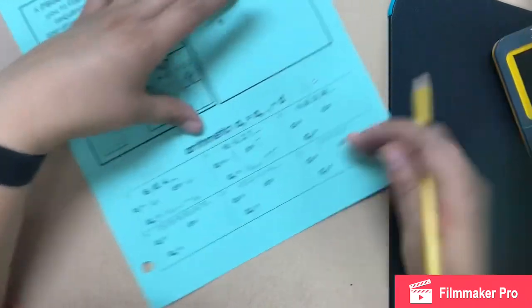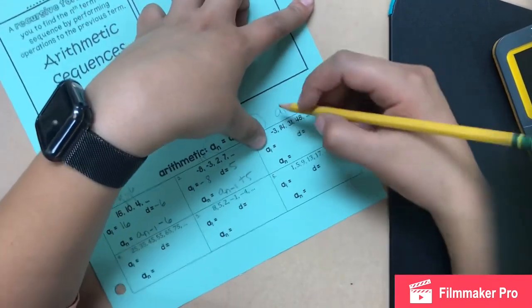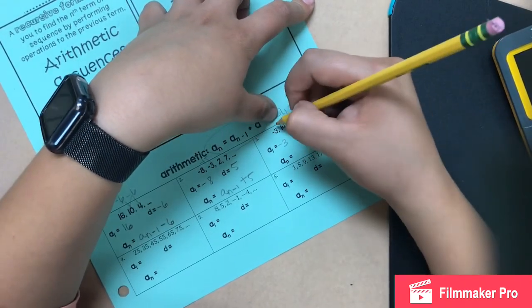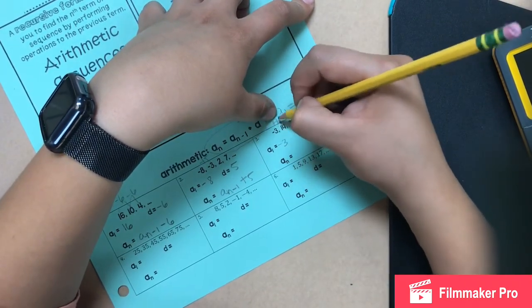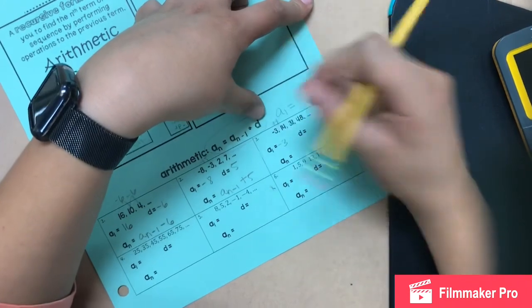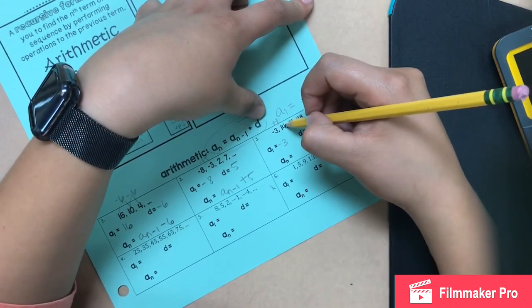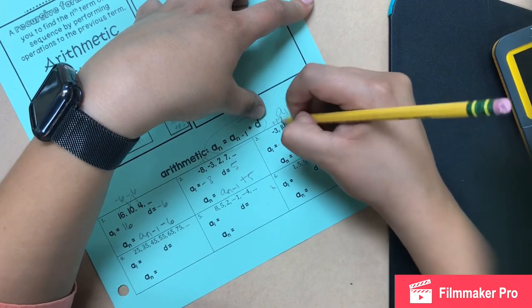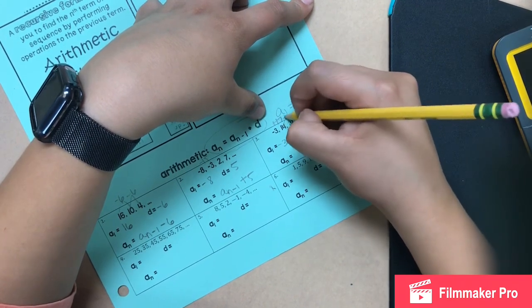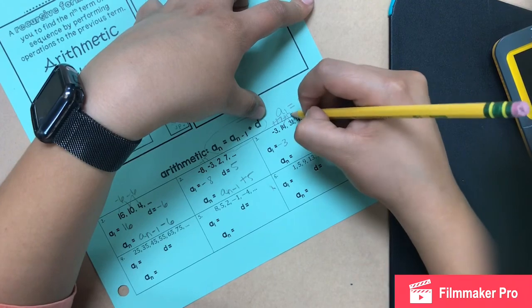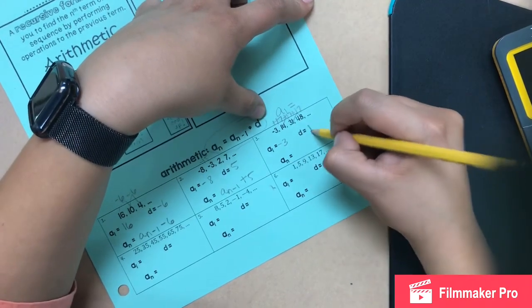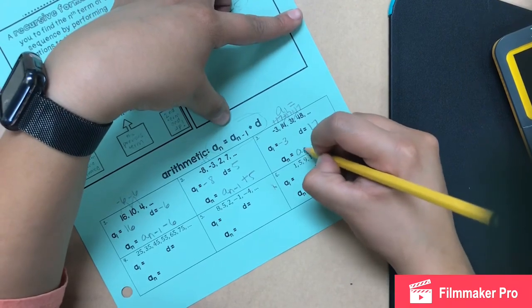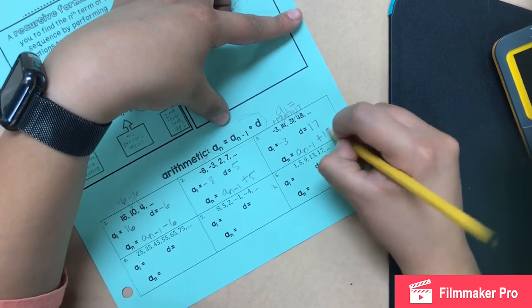That's all. Number 3, the first term is -3. The common difference from -3 to 14 is adding 17. From 14 to 31 is adding 17. From 31 to 48 is adding 17. So my common difference is 17. So my new formula is a sub n is a sub n minus 1 plus 17.